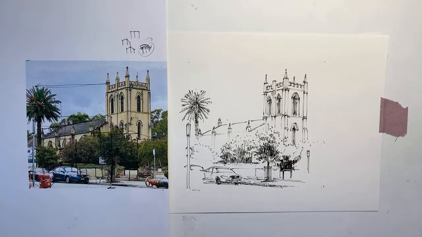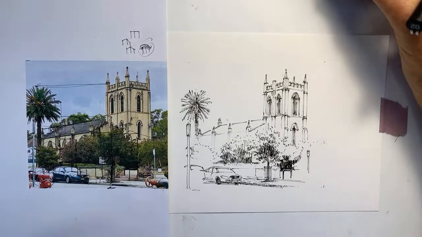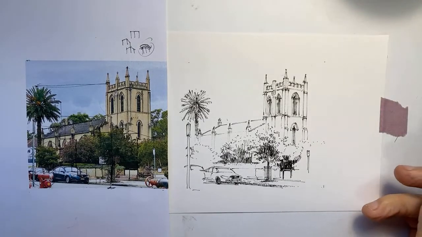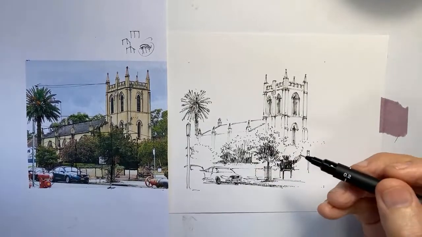Why didn't I go in? So yeah, I'll have to go in on the next trip. So get back to drawing, shall we?